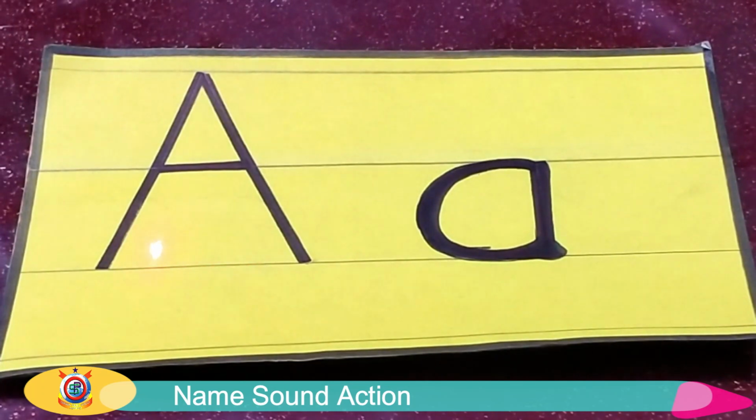Our new friend A's sound is A. A sound A. Okay students, we all will repeat the name and sound together.